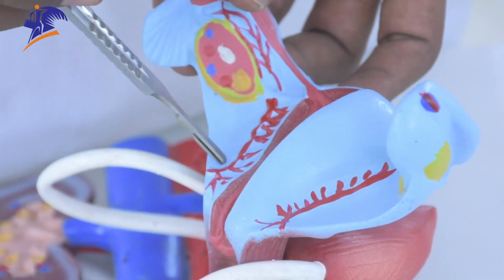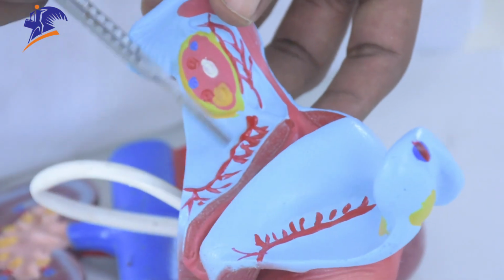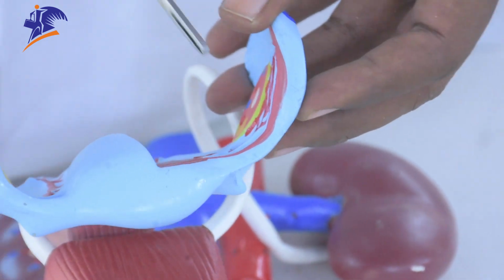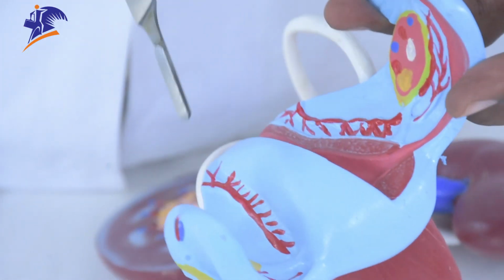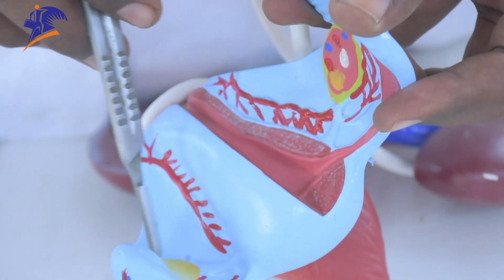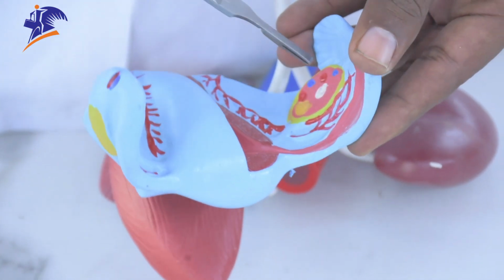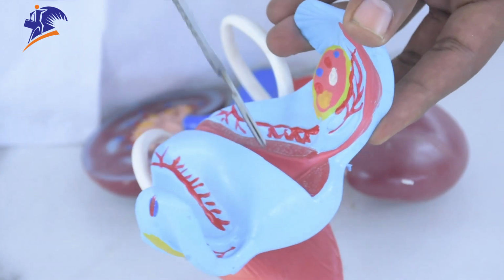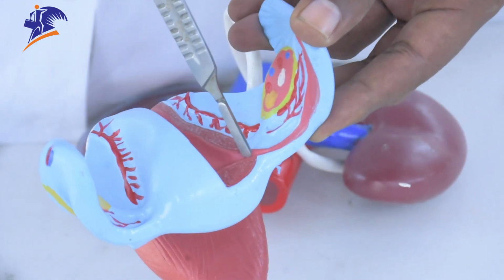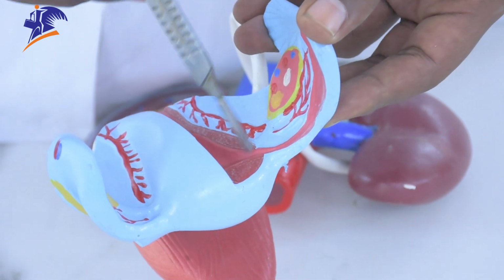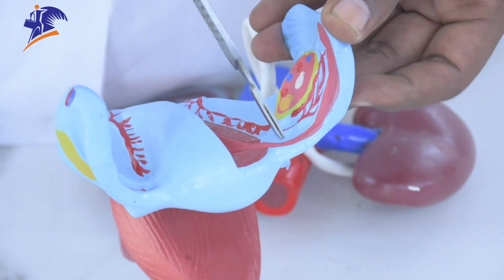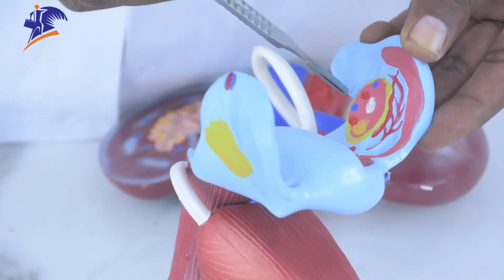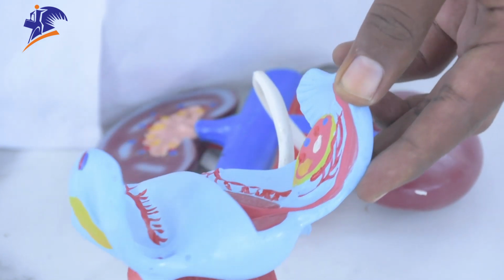This area represents the uterine artery, which is branched from the internal iliac artery. This is the right fallopian tube. This is the left fallopian tube. This area in the yellow color is the right ovary, and this is the left ovary. This is the uterine cavity. This is the intramural part of the fallopian tube. This is the isthmus of the fallopian tube. This is the ampulla of the fallopian tube. This is the infundibulum and fimbriae of the fallopian tube.